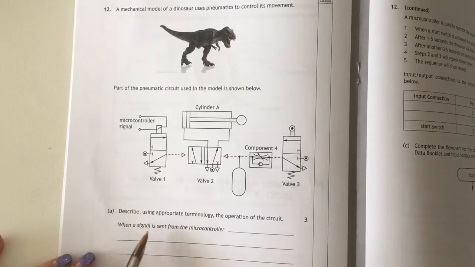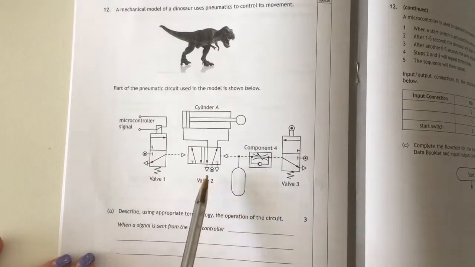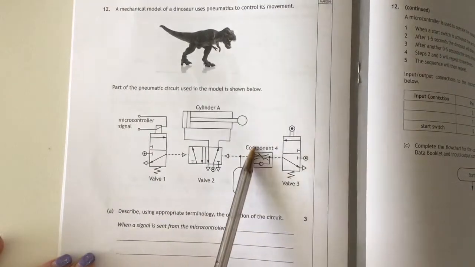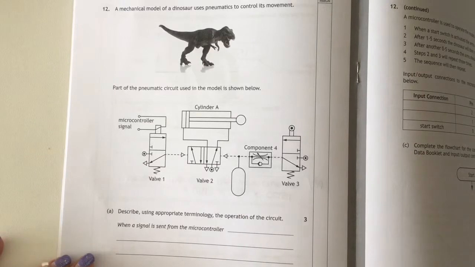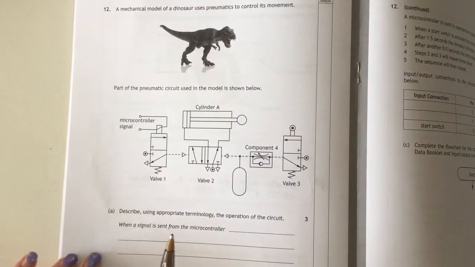It starts you off, so when a signal is sent from the microcontroller, it gives you valve 1, valve 2, valve 3, component 4 and cylinder A. Now it's really important that you're able to determine the type of valve they are.